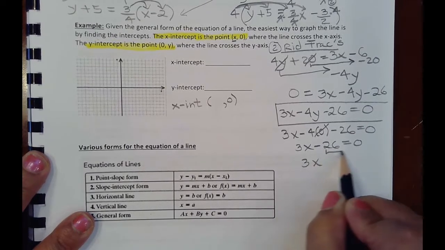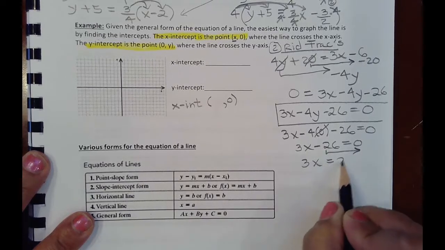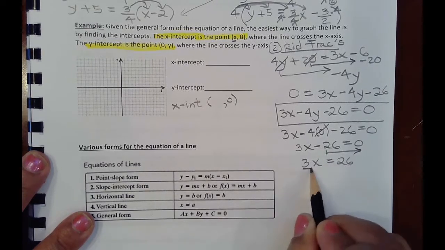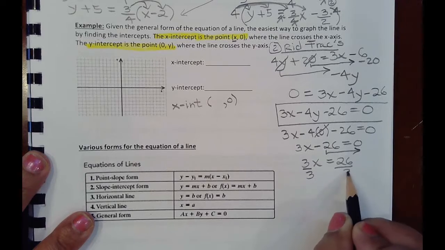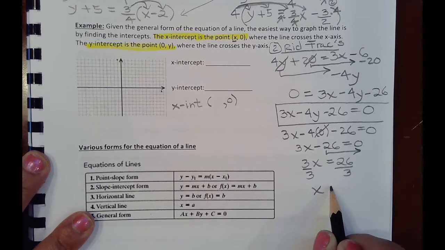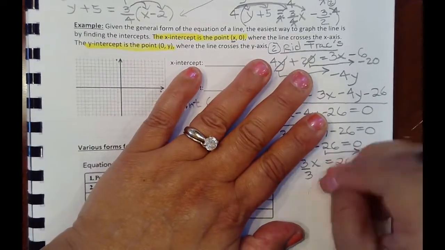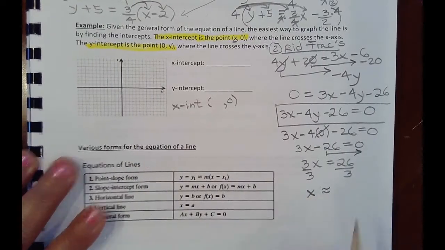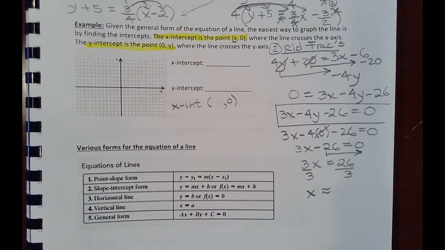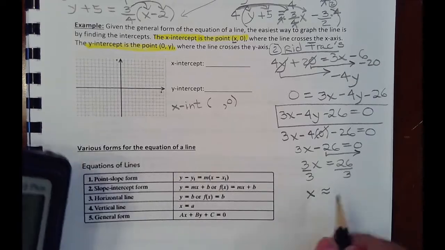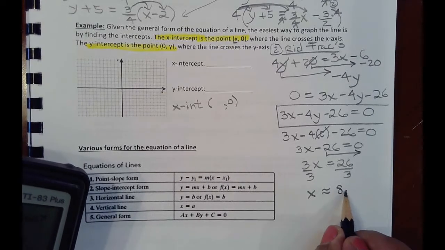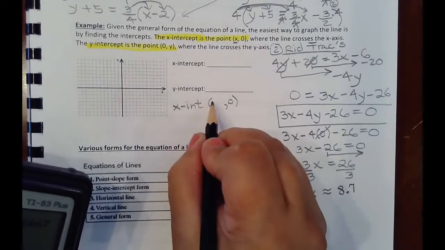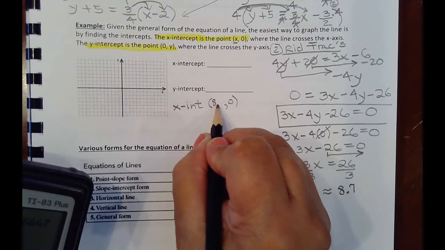Bring this 26 to the other side, and you have 3x equals 26, divide by 3. Why don't we just get an approximation for that. Okay, so 26 divided by 3 is approximately 8.7. We'll keep that in mind when we go to graph.